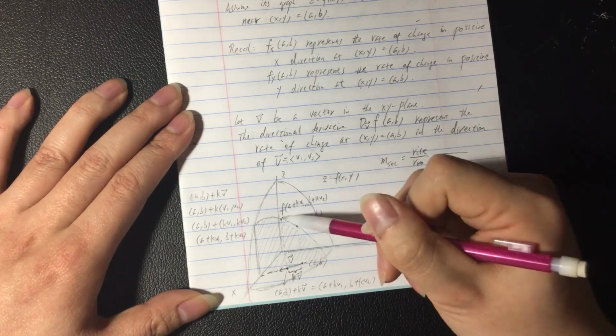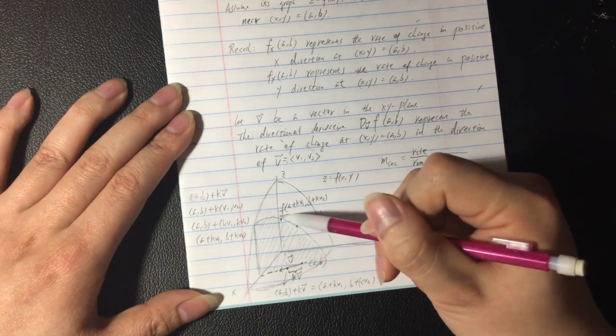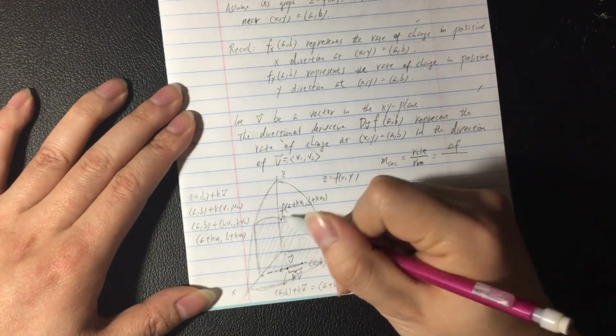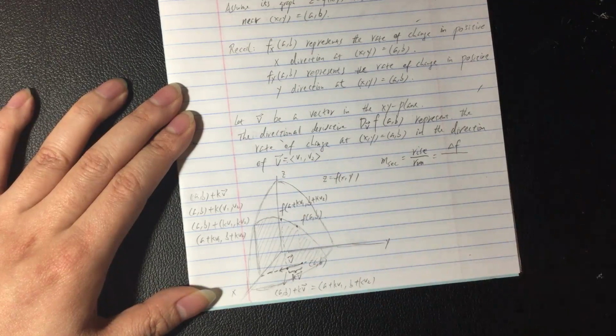The rise is the change of f between these 2 points. The run is the length of the vector kv, the magnitude of the vector kv.